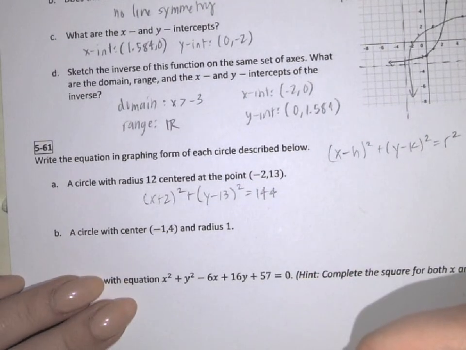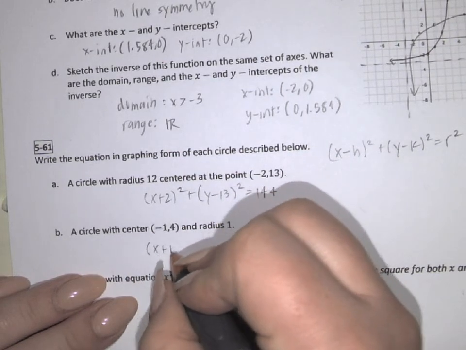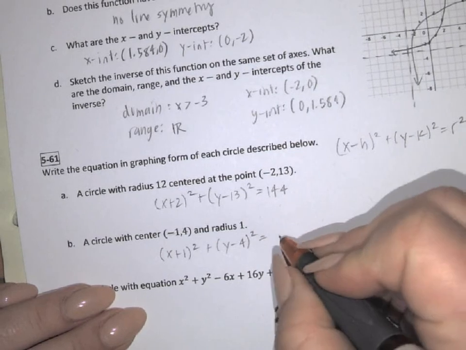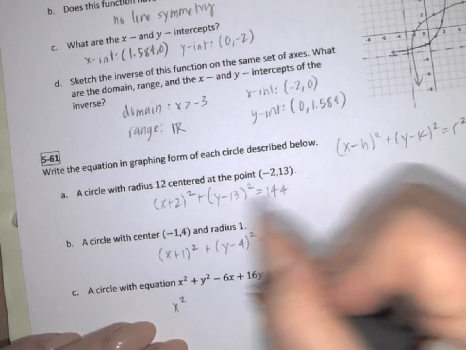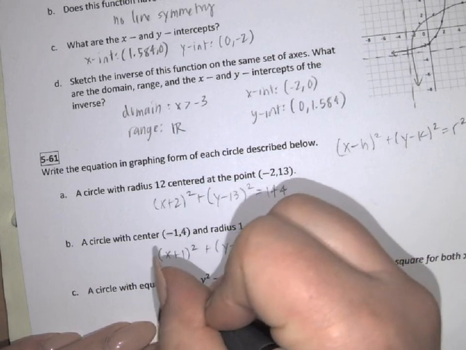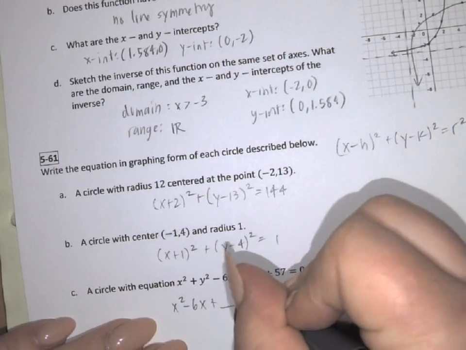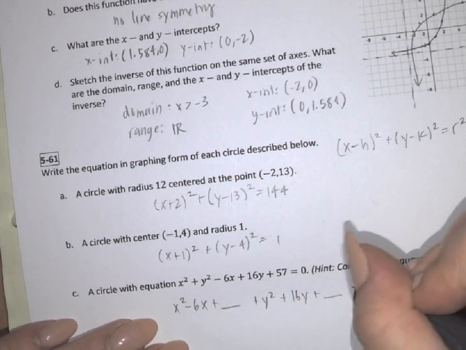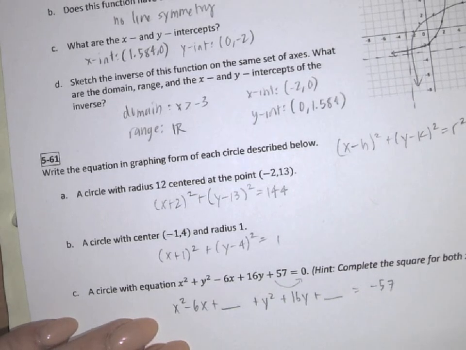Circle with center -1, 4. So it's x plus 1 squared plus y minus 4 squared, and then the radius squared is still 1. And then here you just want to move your things over. So you move your -6 and then leave room to complete the square, plus y squared, leave room to complete the square there, and then move this over here so it becomes -57.